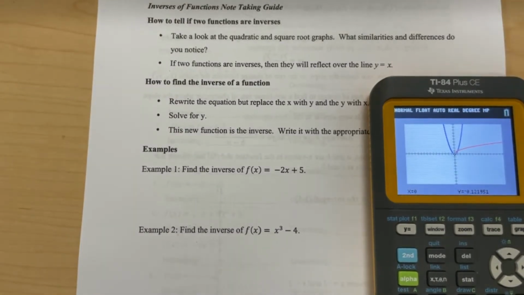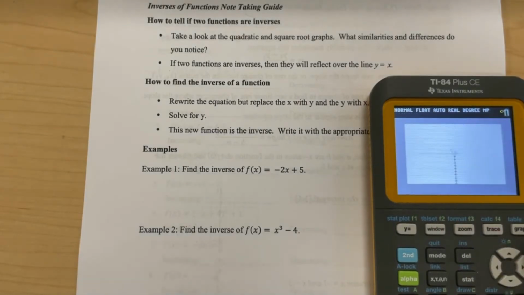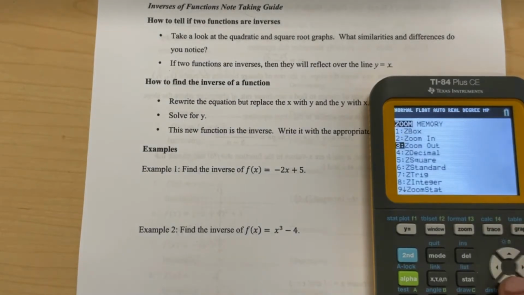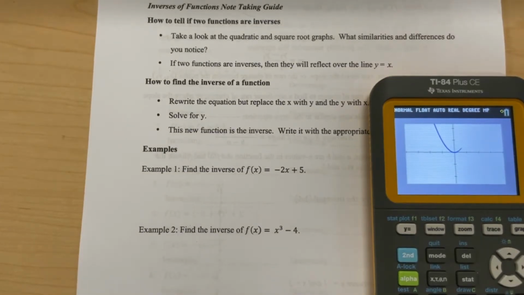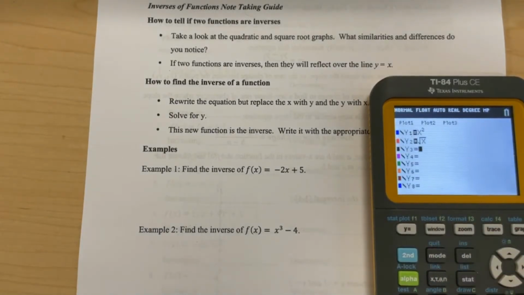If two functions are inverses, then they will reflect over the line y equals x. Now I'm going to zoom in on this graph, and we're going to take a closer look at the part where we can really see the curve, in this first little part of this graph. And I'm going to make sure that I've done a zoom square just so everything lines up nicely. Okay? So now the third graph I'm going to make is y equals x.